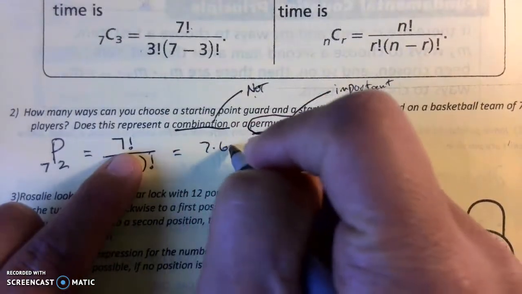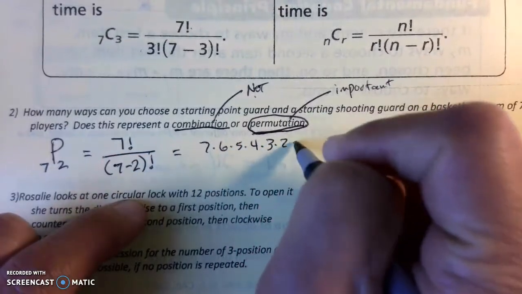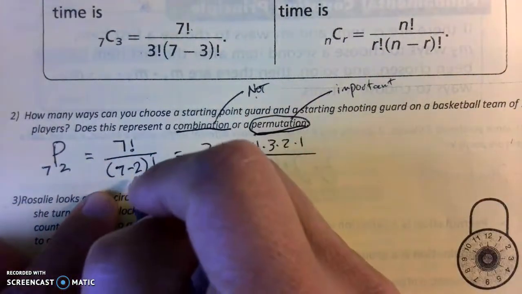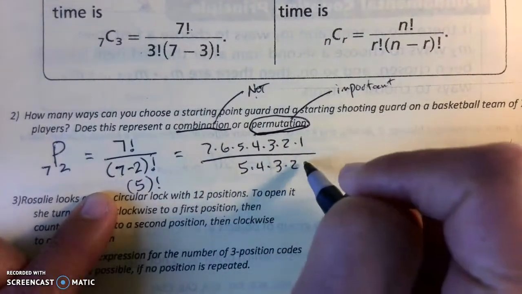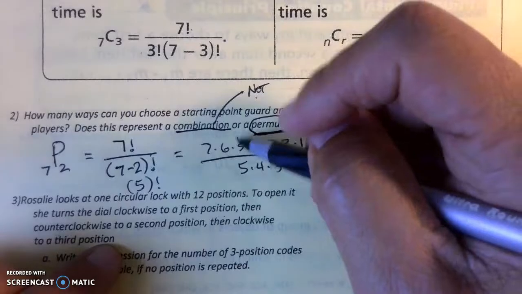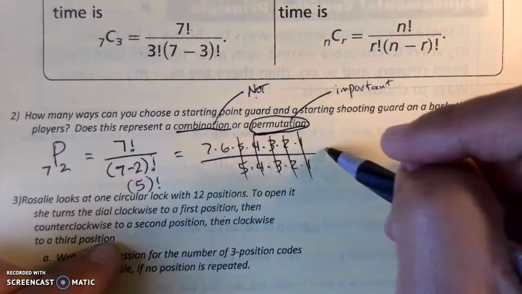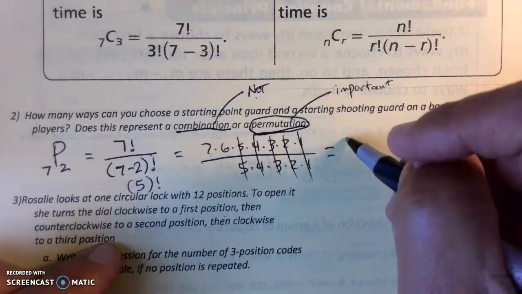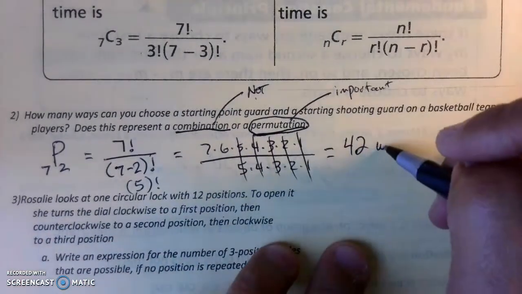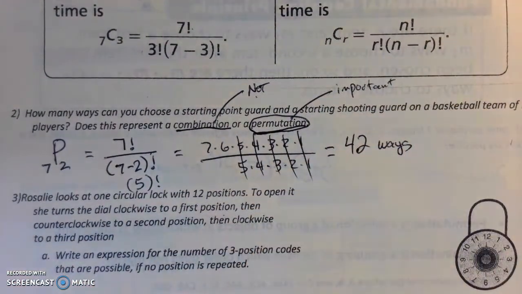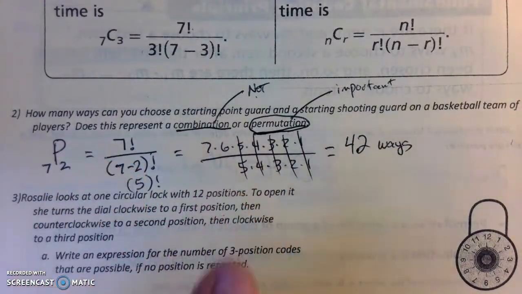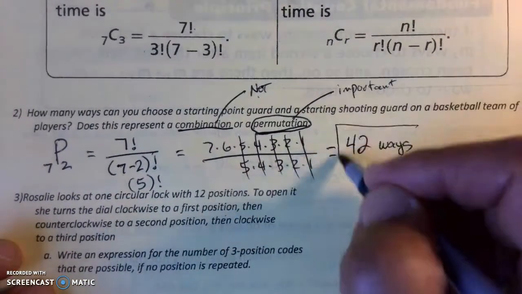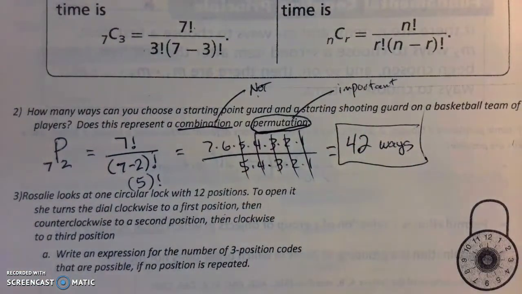7 factorial means 7 times 6 times 5 times 4 times 3 times 2 times 1. 7 minus 2 is 5 factorial, and that essentially means 5 times 4 times 3 times 2 times 1. Because with a fraction here, it's cancel, cancel, cancel, cancel, cancel. This is really just 7 times 6, 42 different permutation ways that you can take 7 kids and mix them up. Johnny's the point guard, Joey's the shooting guard. Now Albert's the point guard, now Josh is the shooting guard. There's different ways to do it. There's 42 different ways. That's permutation.